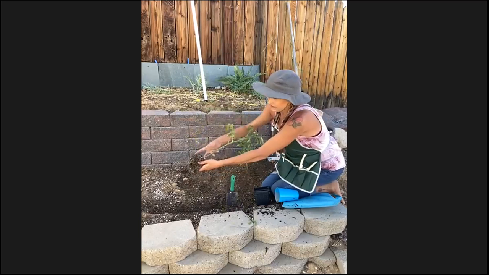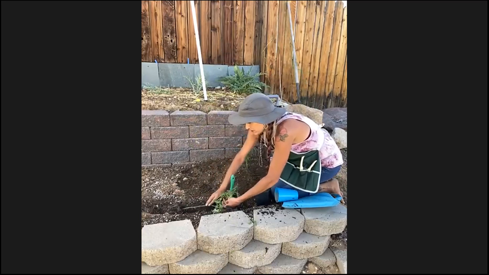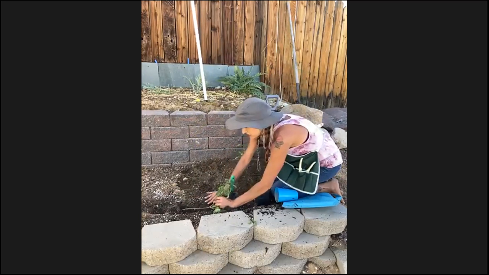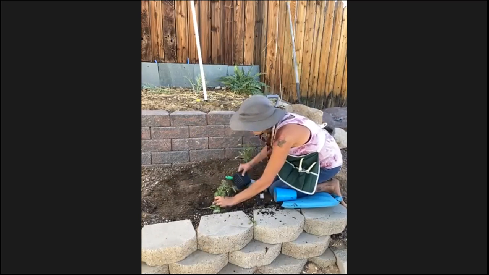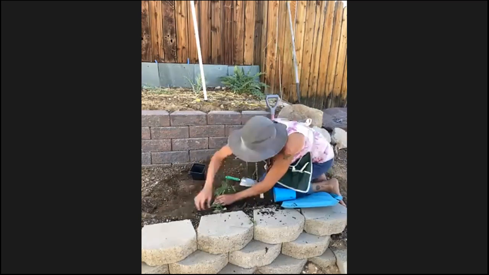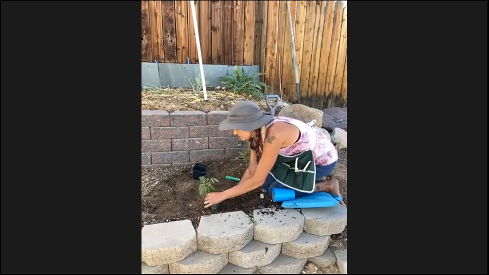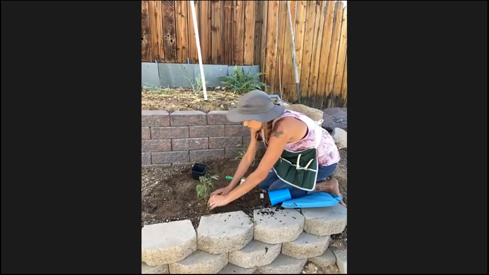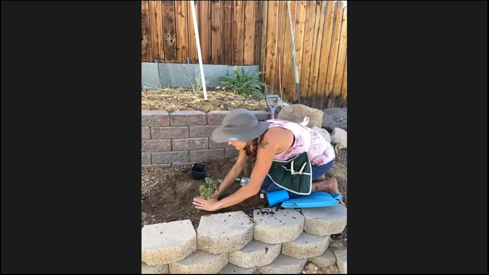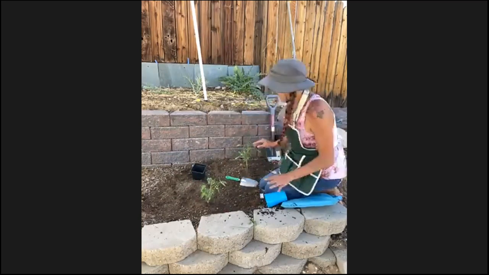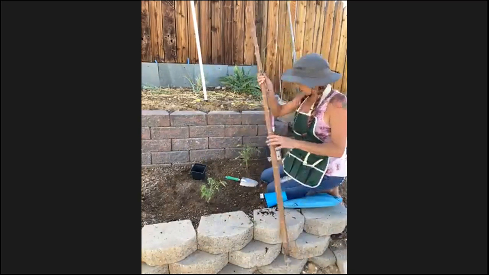You're going to lay it in the trench. And that's a good spot. Just want to bend it just a little bit. Try not to snap it. There you go. And then at this point is when you want to stake or trellis your tomato plants.